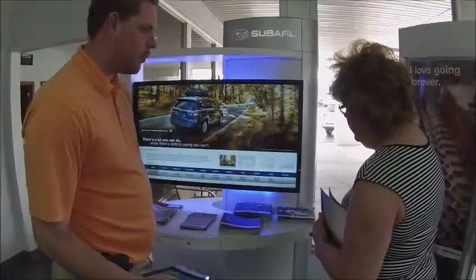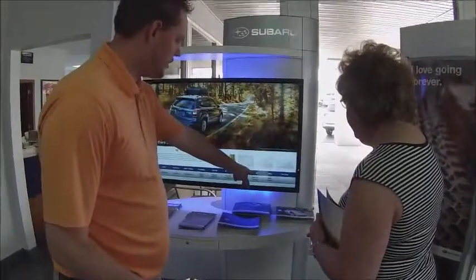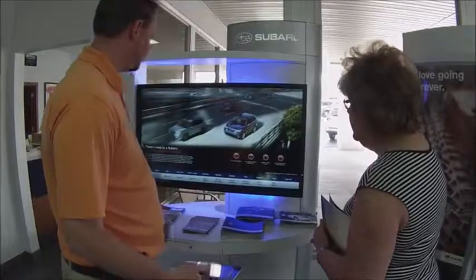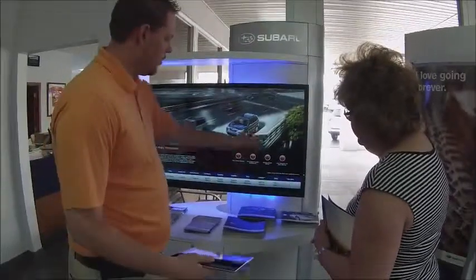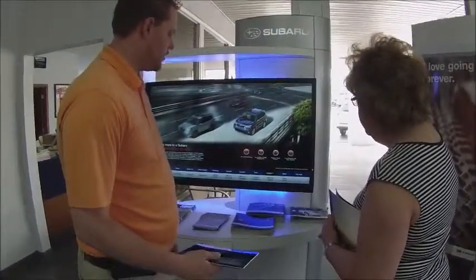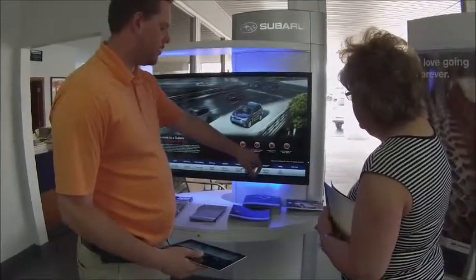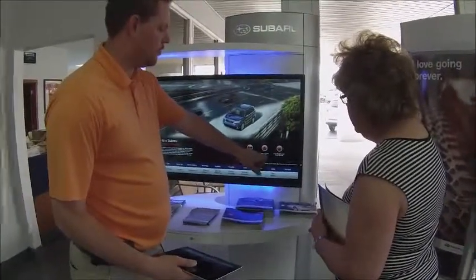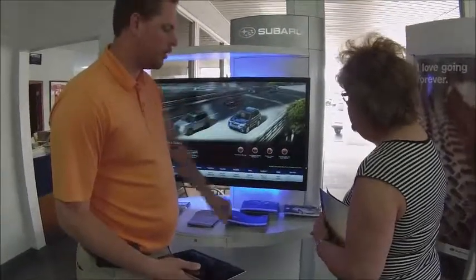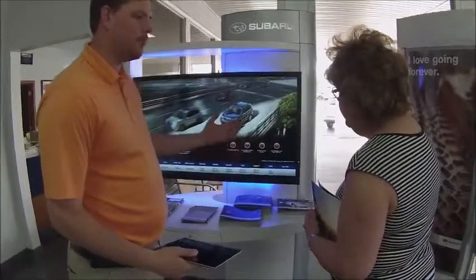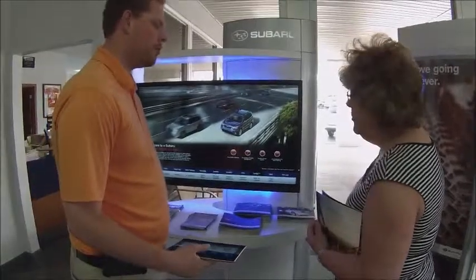They do offer a turbo model. And then the Eyesight button is going to be right here. If you click on that, it'll bring up your main four features of the Eyesight system, being your pre-collision braking, your pre-collision throttle management, adaptive cruise control, your lane departure and sway warning. If you click on each one of those tabs, it'll bring up a little video, show you a little bit more about each one.